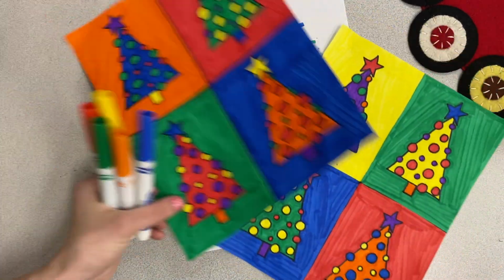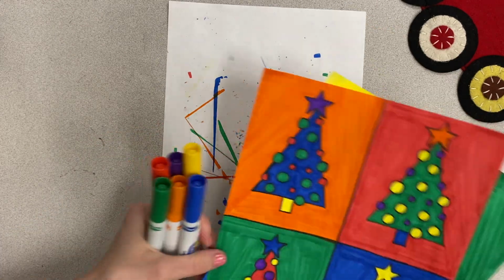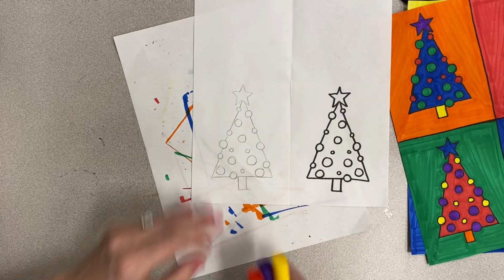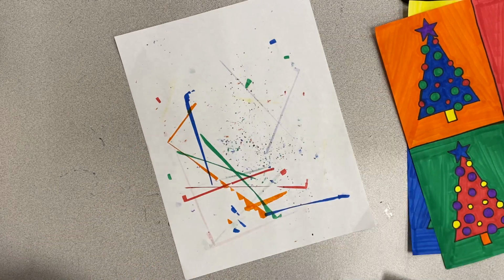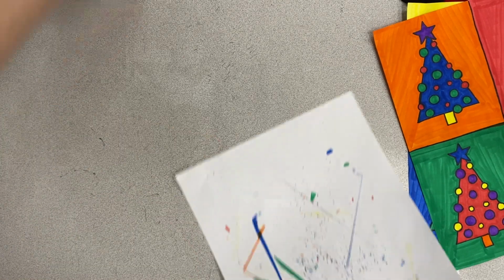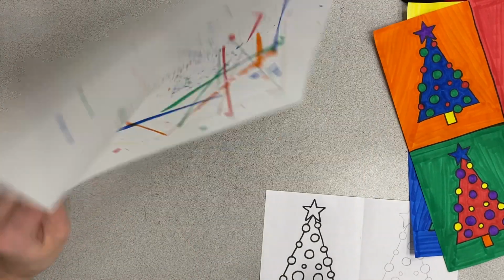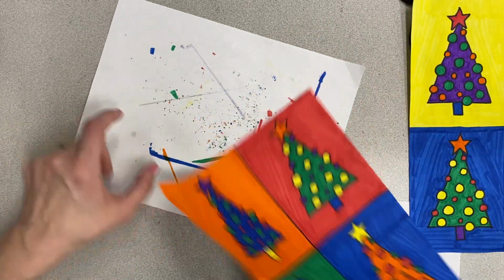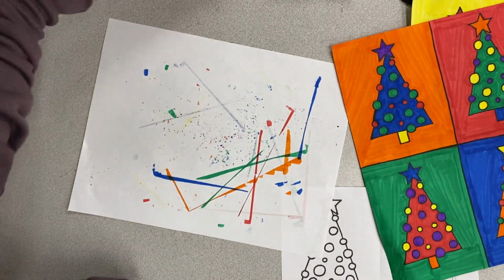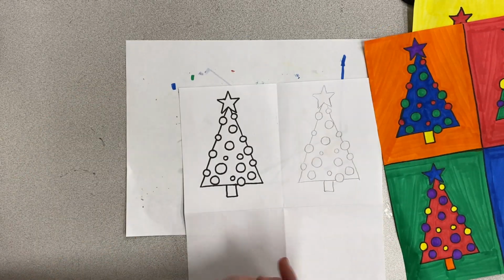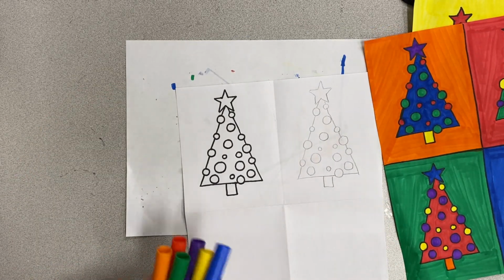So real quickly, what I want to show you is kind of how I colored it. Let's go with this one. And it's always smart when you're using markers to have a scrap piece of paper to kind of go along your edges so you don't get it all over the place.